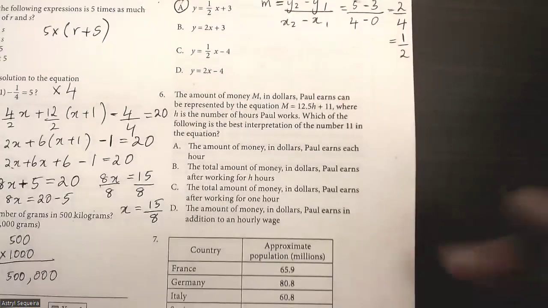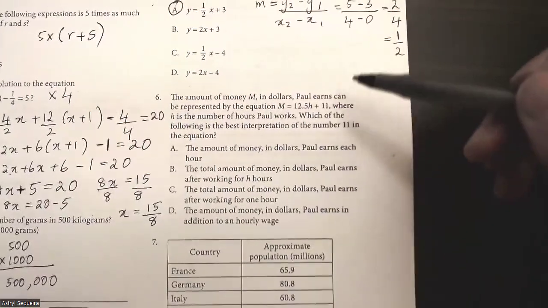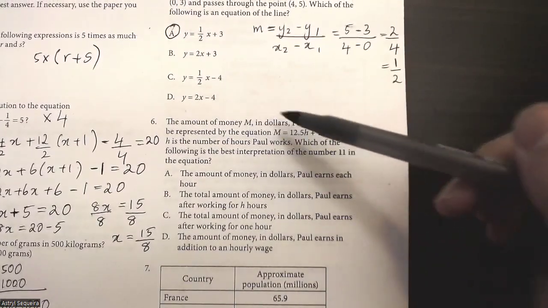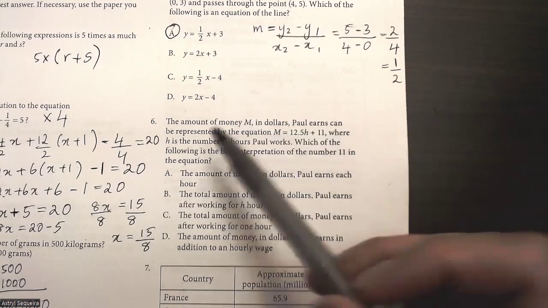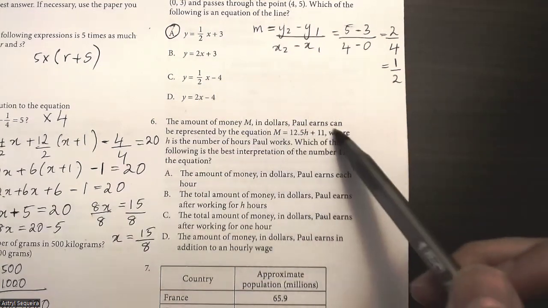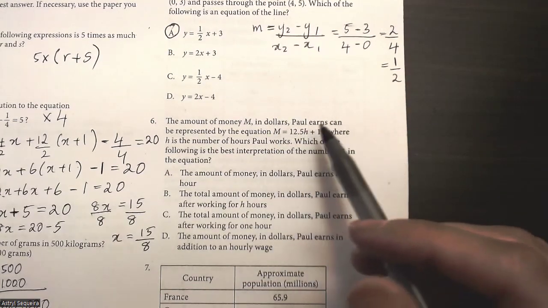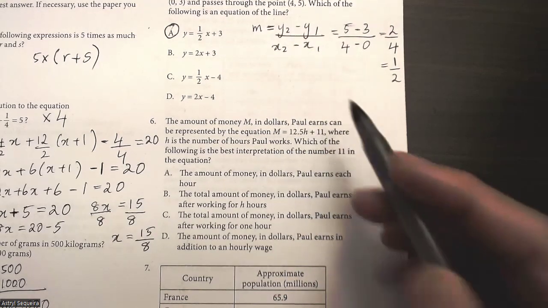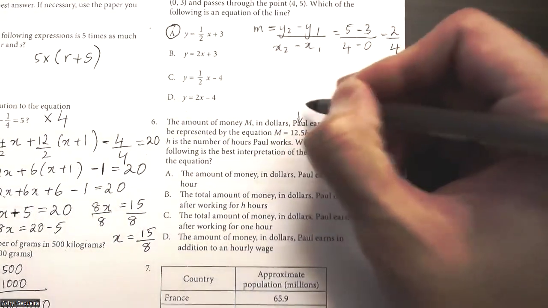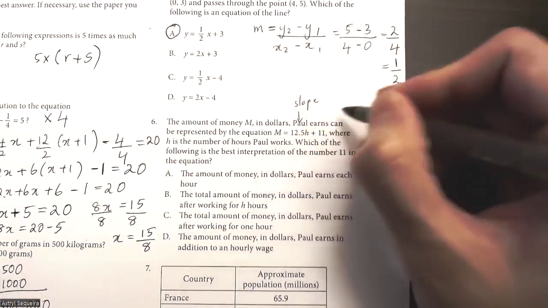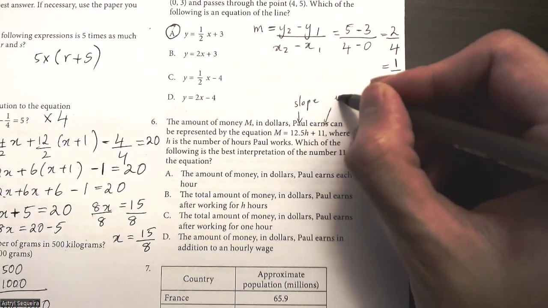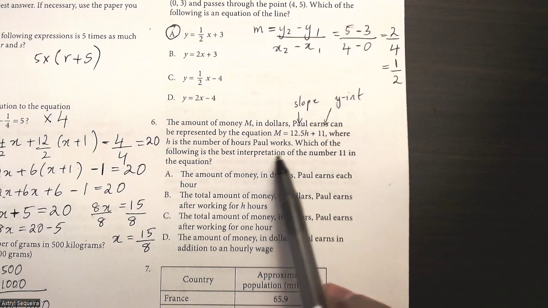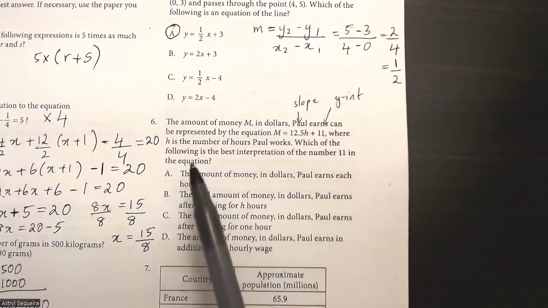Okay, let's go to question number 6. And this is the one I didn't really have any space for, which is why I want to leave this little bit of space here. The amount of money M in dollars Paul earns can be represented by this equation over here. Again, this equation is just a linear equation in the form y equals mx plus b. So this over here, 12.5 is my slope. And this over here is my y-intercept.